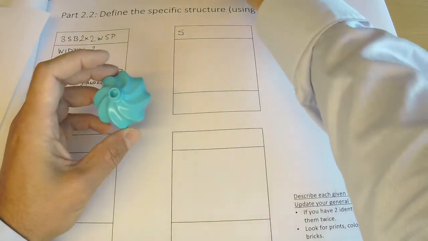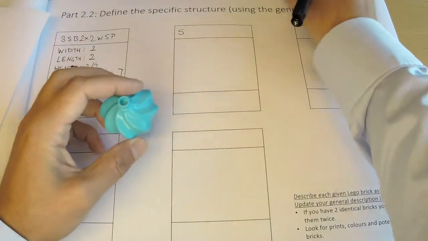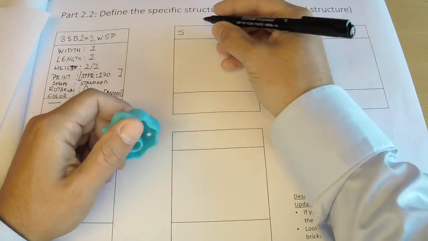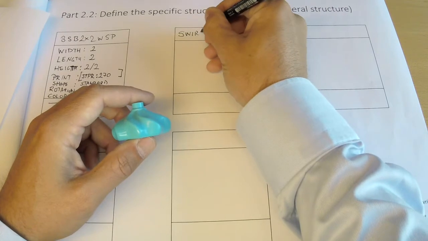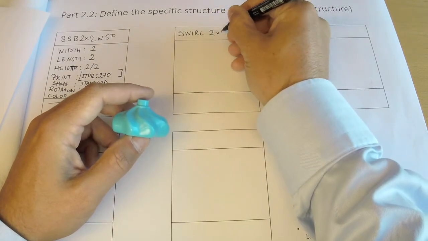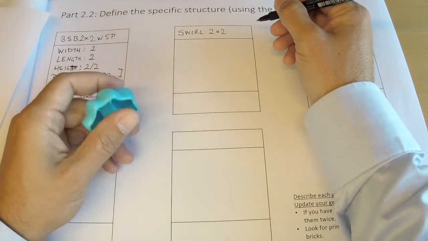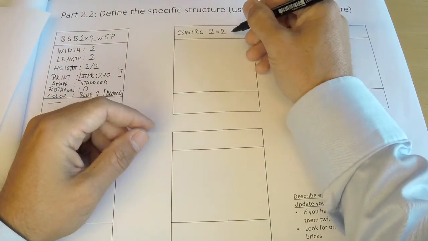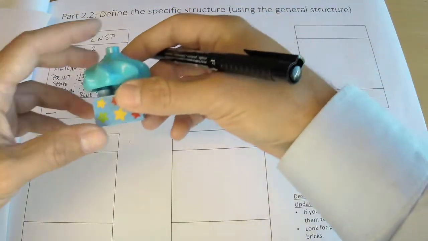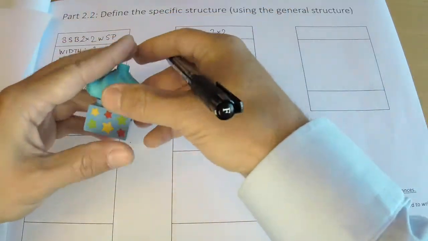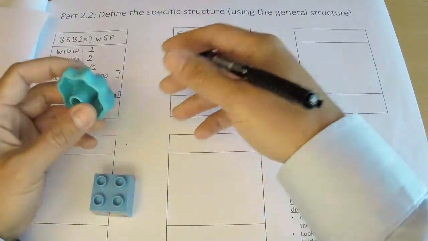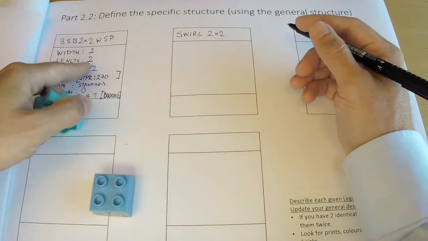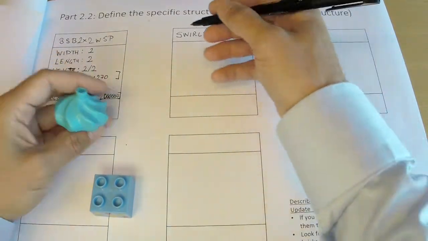It's quite difficult to say what size this is, but let's call it swirl 2 by 2. Yeah, just call it swirl 2, but it doesn't really matter what we call it. But okay, so what's the width of this one and what's the height? If we use the studs to measure the height, it actually is 1 on each.